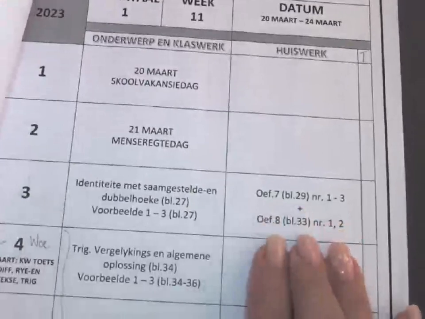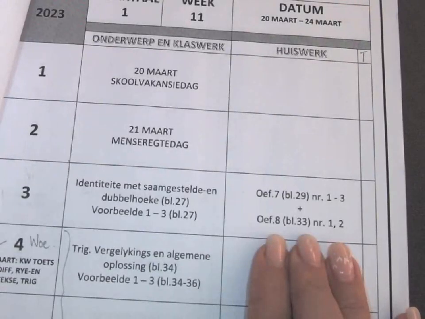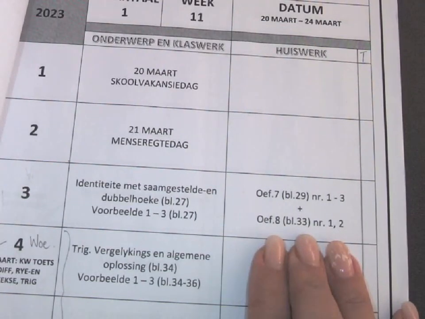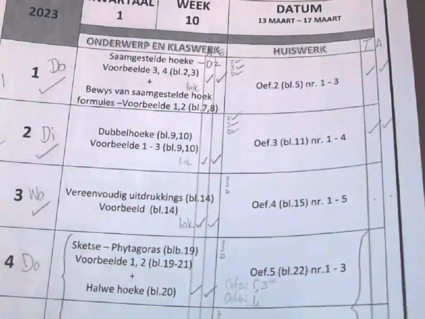It's also good practice for the test. We will mark everything on Wednesday. I will start marking now. We'll mark everything on Wednesday and then on Thursday you can start writing. We'll do that after the break, after the school holiday.